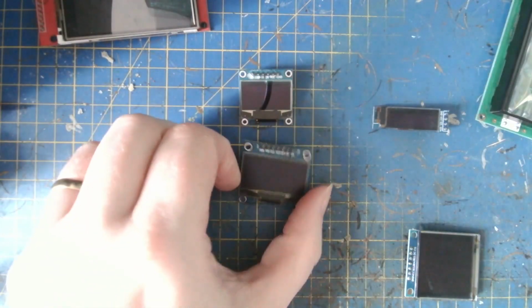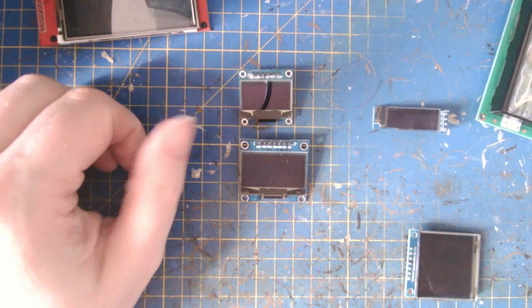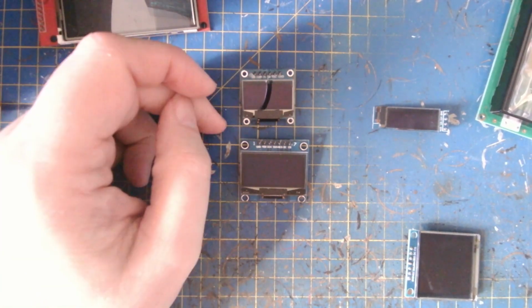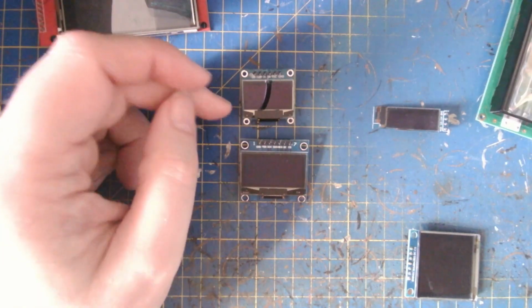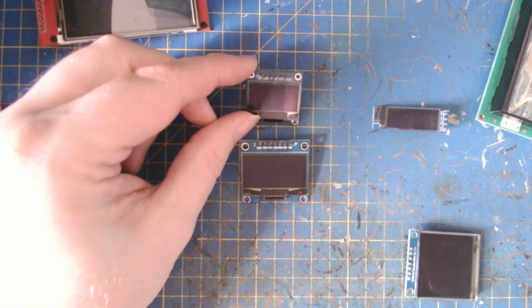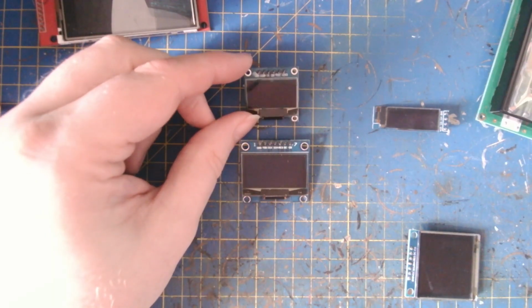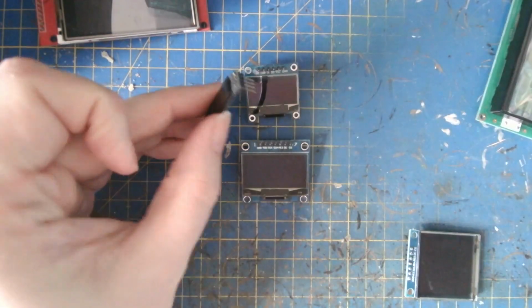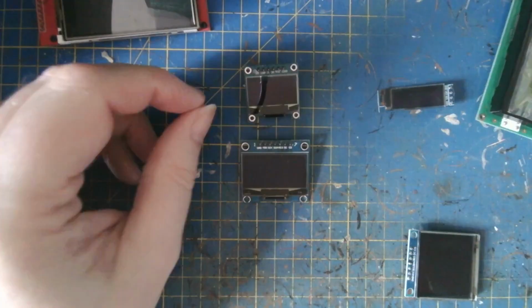These two are 2 different sizes. I think it's 0.96 and 1.3 inch. 128 pixels by 64. They're pretty good. The interface, these ones have the serial peripheral interface as well. The ones I use downstairs have got a different one called I2C, which we'll have a look at in a minute, which is what this has got, which has only got 4 pins, which is useful.